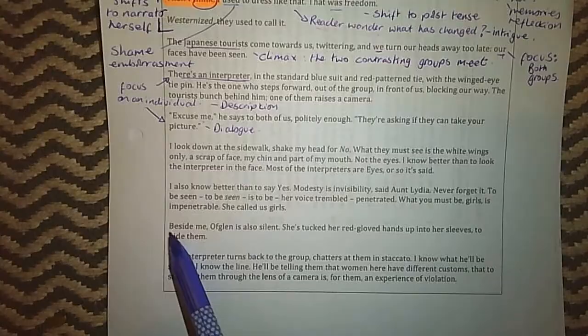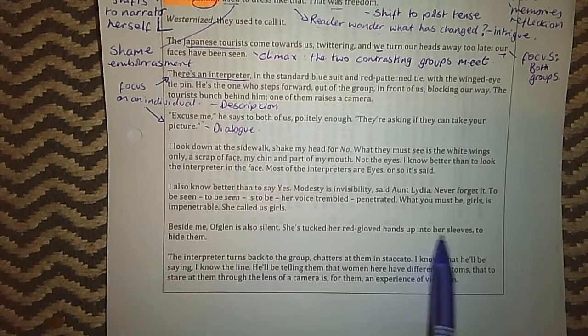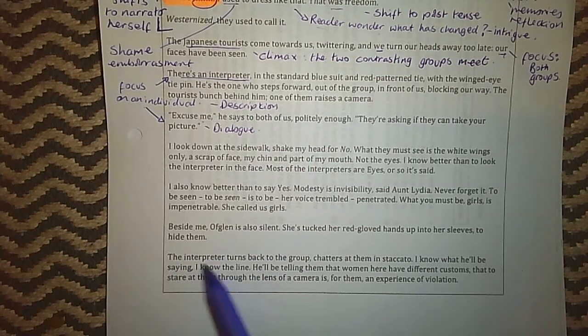So if we move it up, we've then got the last bit. Beside me, Ofglen is also silent. She's tucked her red-gloved hands up into her sleeves to hide them. The interpreter turns back to the group, chatters at them in staccato. I know what he'll be saying. I know the line. He'll be telling them that the women here have different customs, that to stare at them through the lens of a camera is for them an experience of violation.